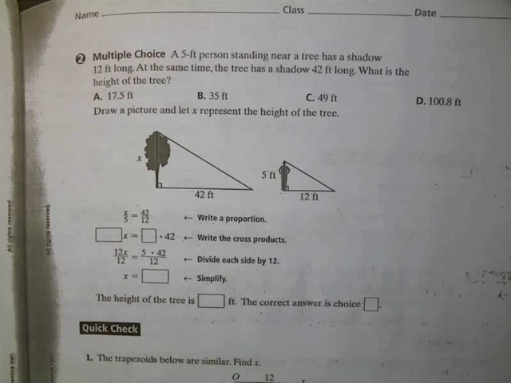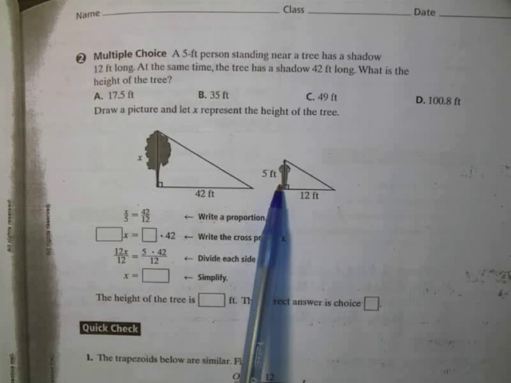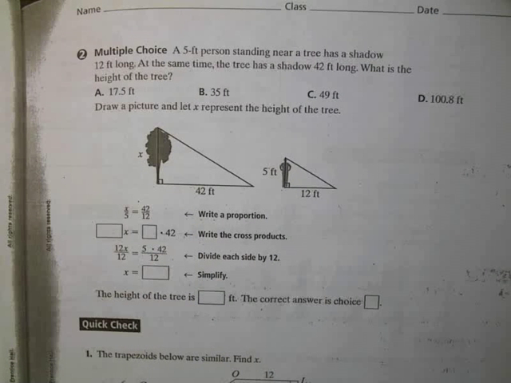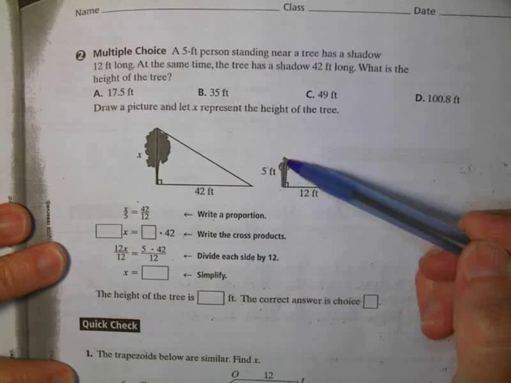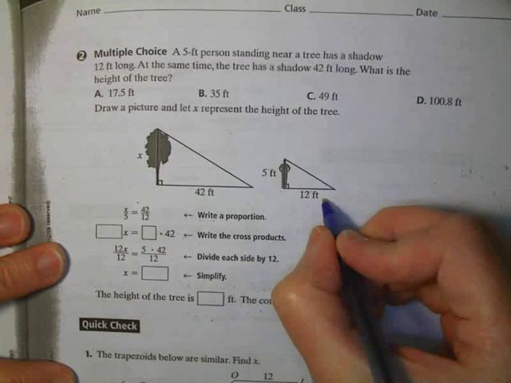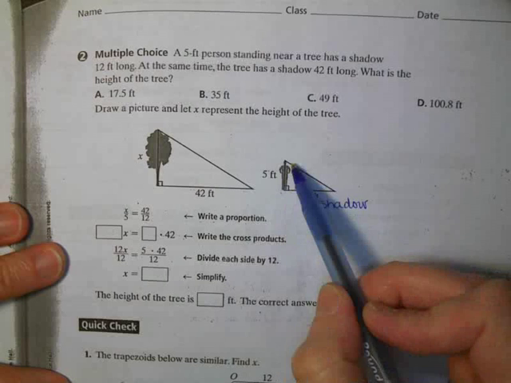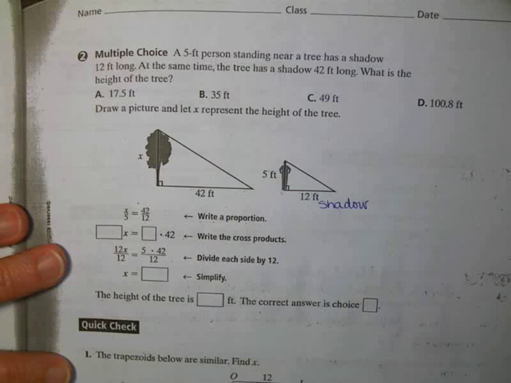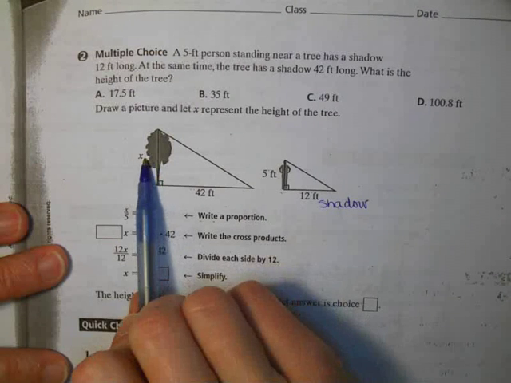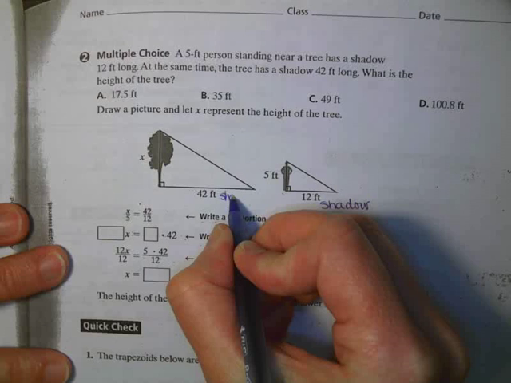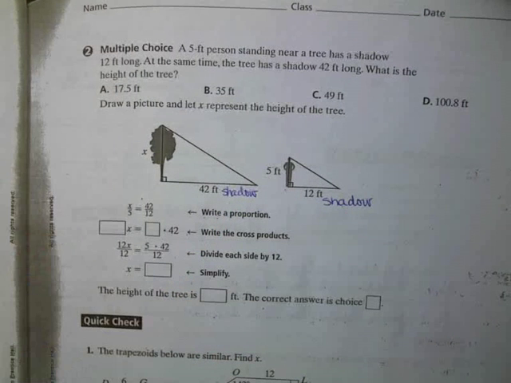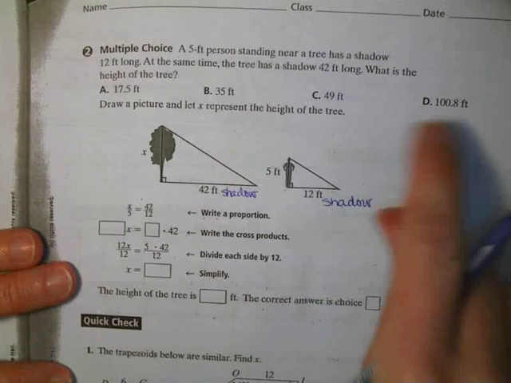Okay, let's look at the next one. And this is comparing something you know about a person to something about a tree. A 5-foot person standing near a tree has a shadow that is 12 feet long. So that's what this triangle here represents. Here's the person, 5 feet tall, shadow of 12 feet. Now that gives you 2 sides, and I can connect those and make a triangle. So I'm going to be looking at similar triangles. At the same time, the tree, which I don't know how tall it is, has a shadow 42 feet long. What is the height of the tree?